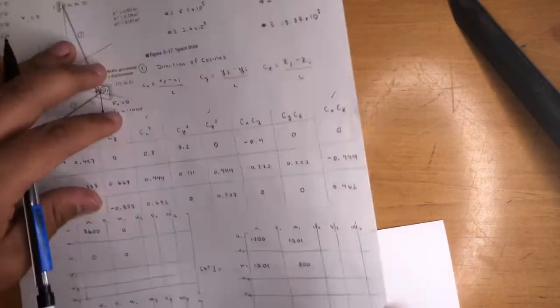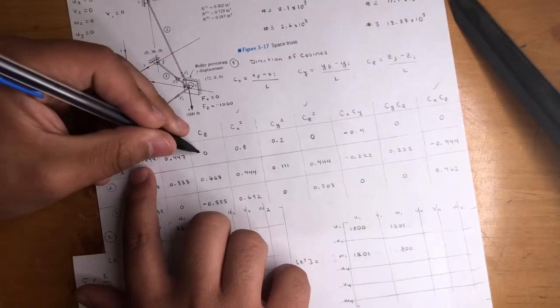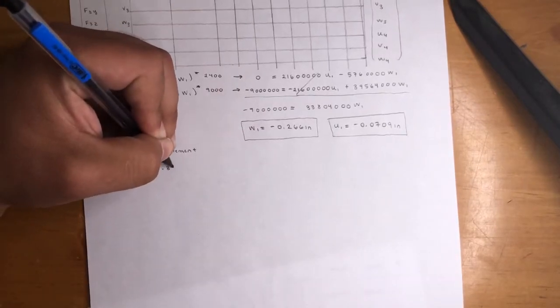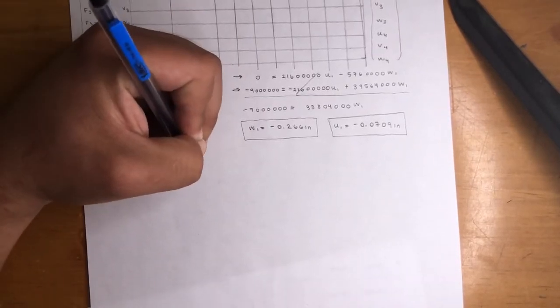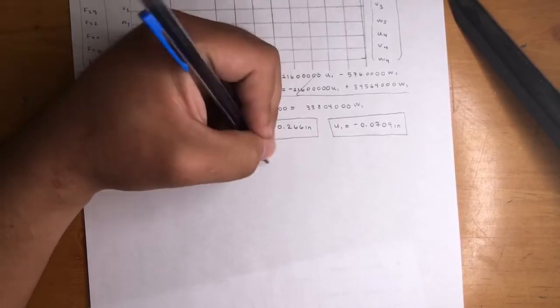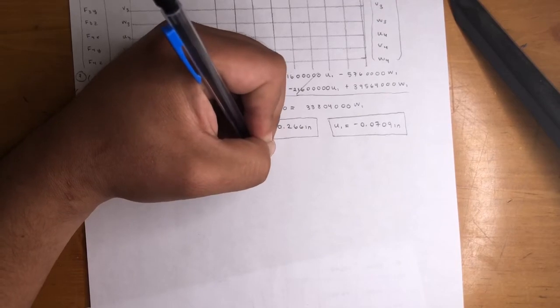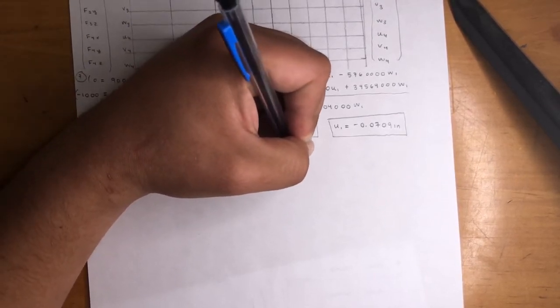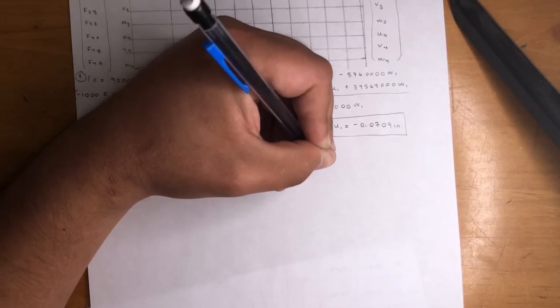So if you do that, CX, CY, CZ, just change their signs for the first set. That's going to be 0.894, negative 0.447, and 0. And then just switch the signs to the original ones, 0.894, positive 0.447, and 0.